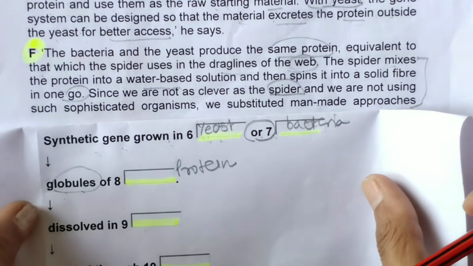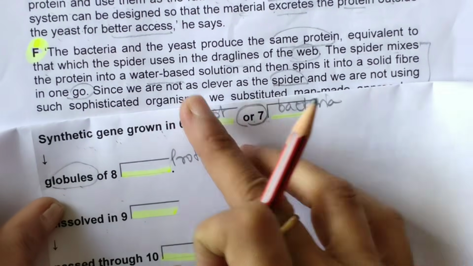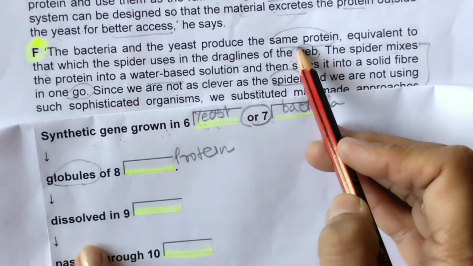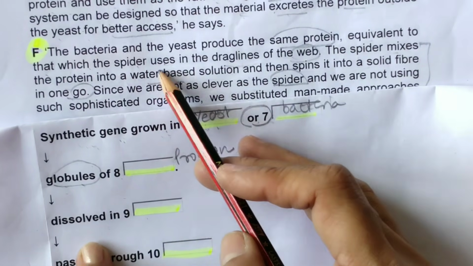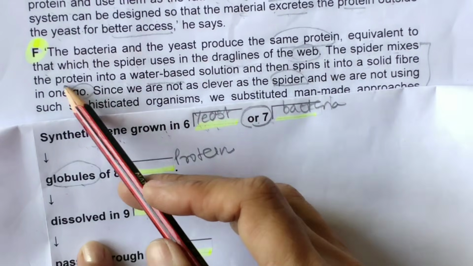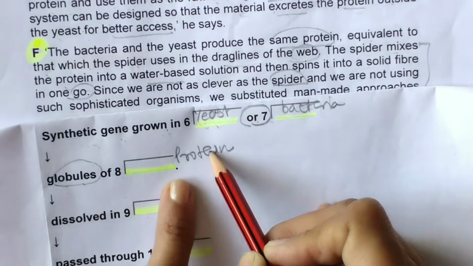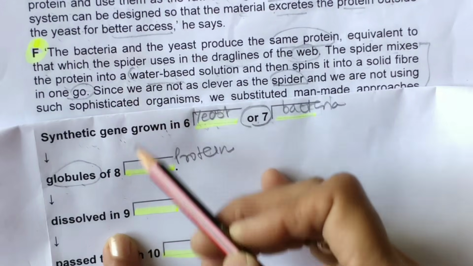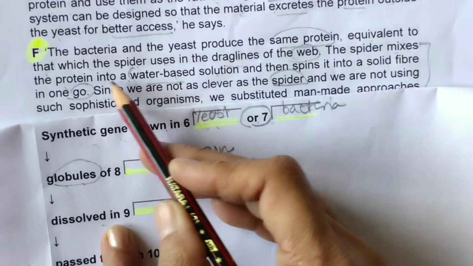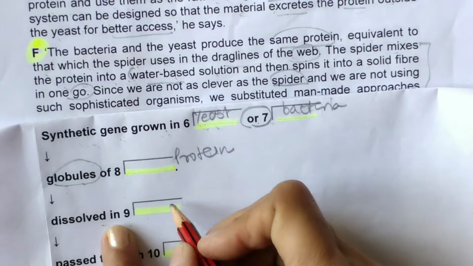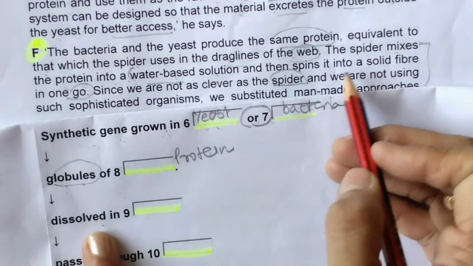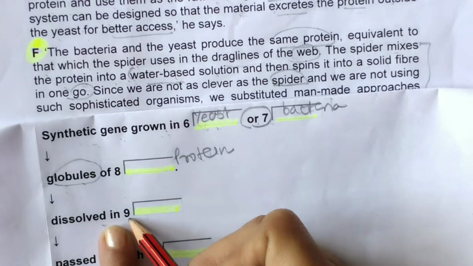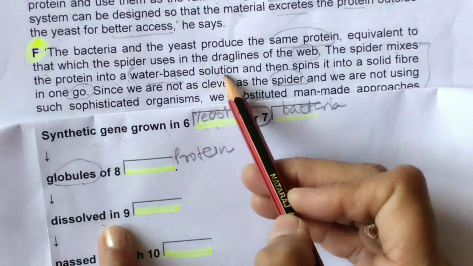Are we water based solution? I think they are talking about this. It produces the same protein equivalent to which spiders produce silk. The spider mixes the protein, so protein goes into a water based solution, so it will come dissolved in. Of course, protein into water based solution. The same word is not there, but yes, we can guess it after protein. The word is matching: dissolved in water based solutions.